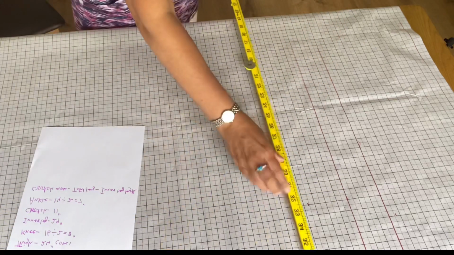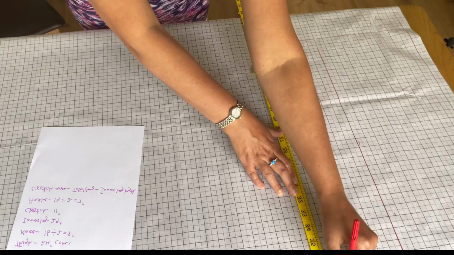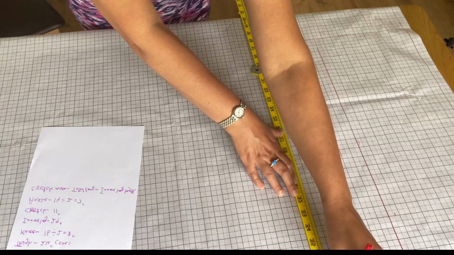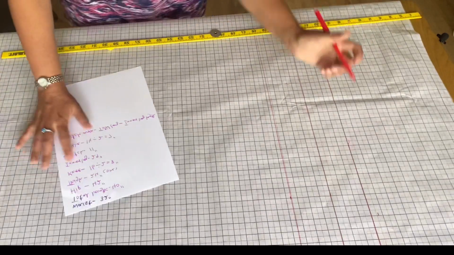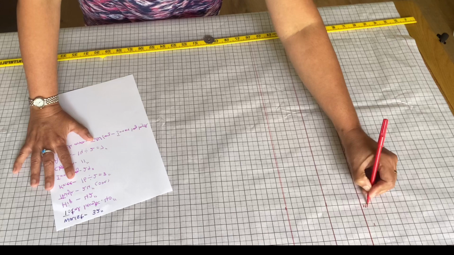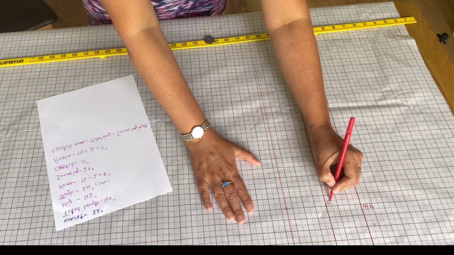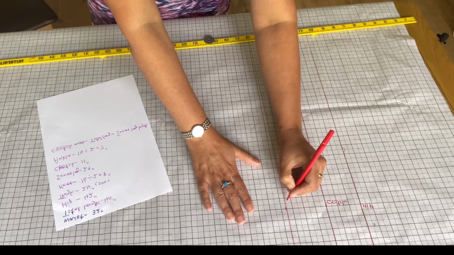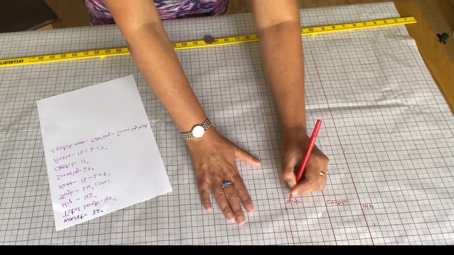So this marking is for our hip measurement. Simply mark like this. This one is the hip, and I will write down hip measurement. This is the crotch area, and this is the thigh measurement, right?